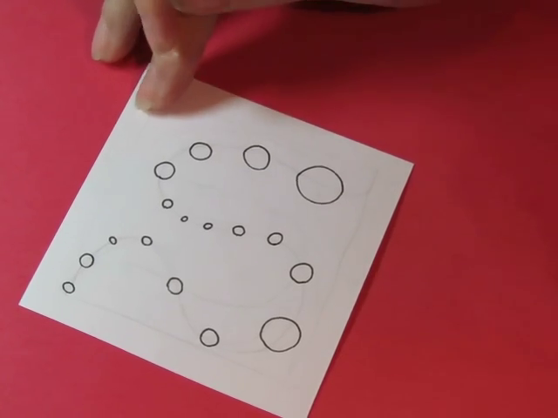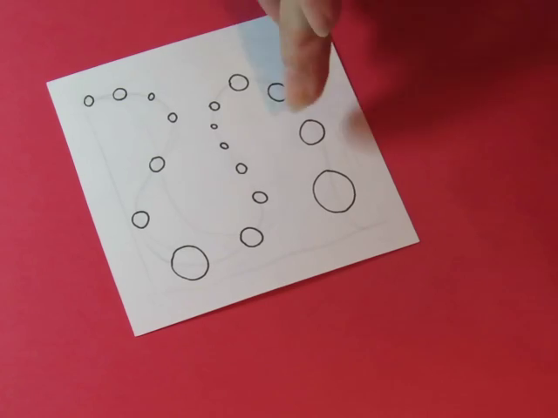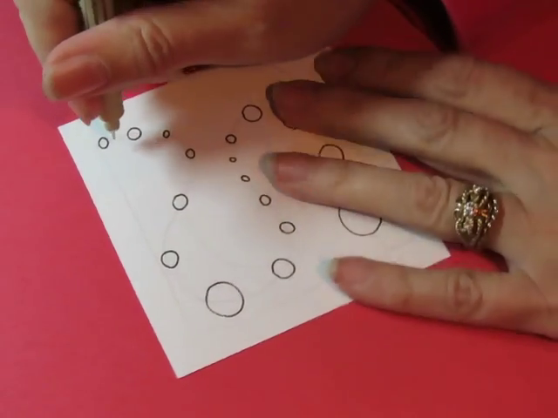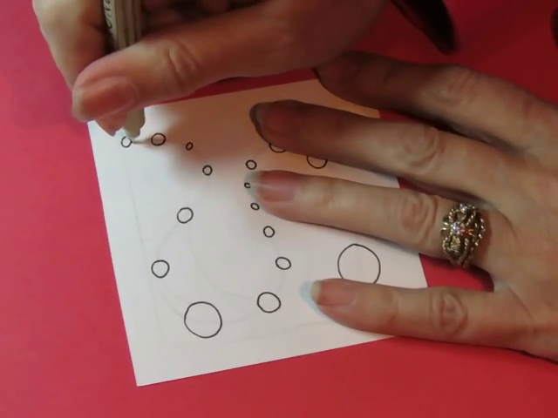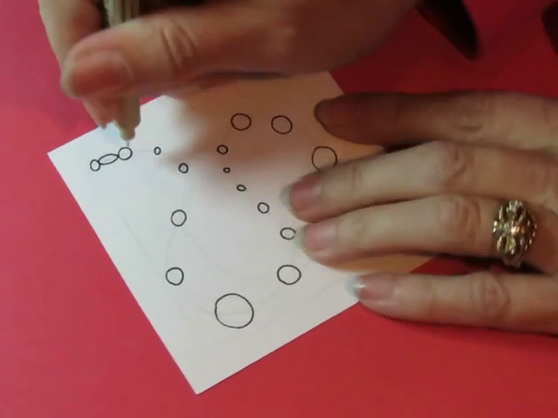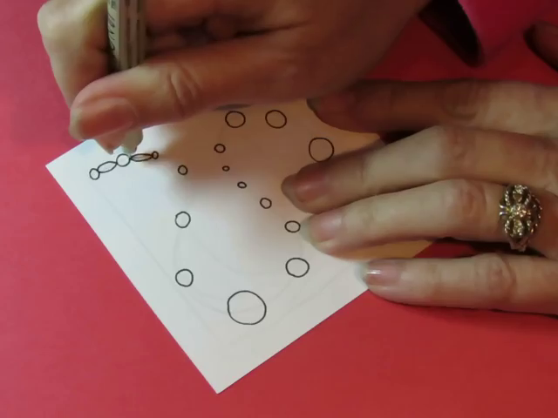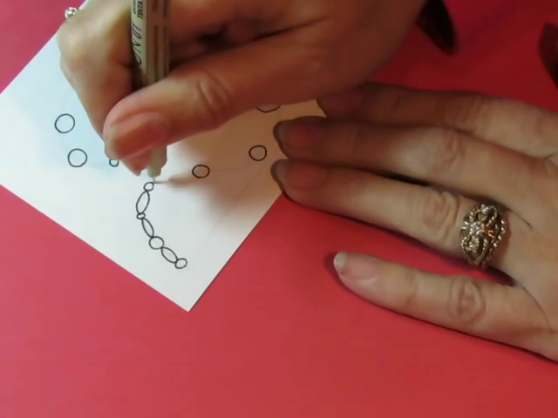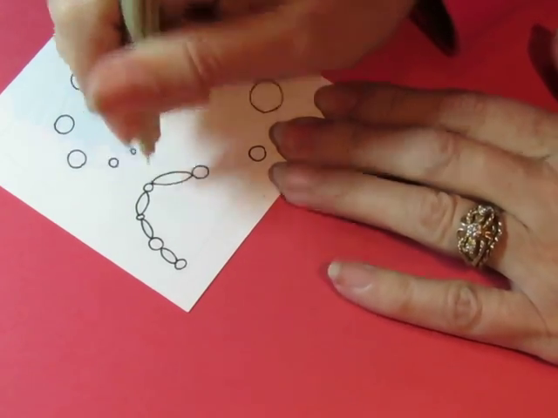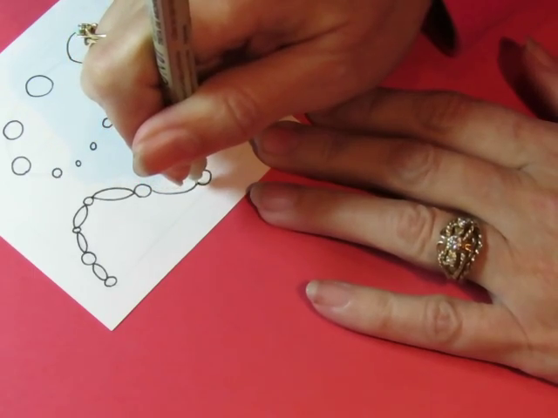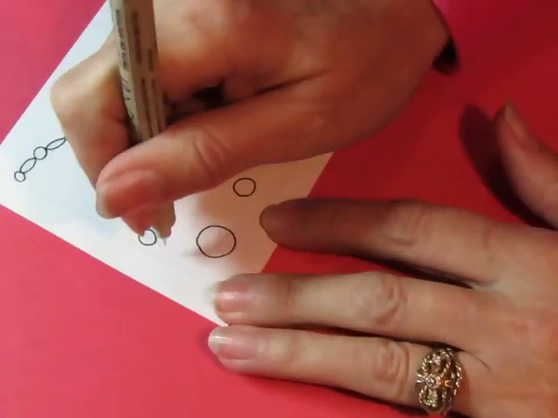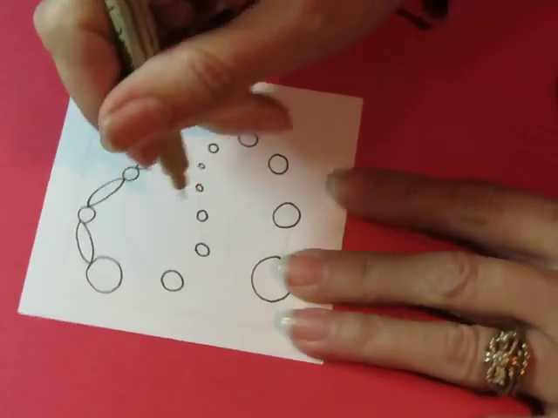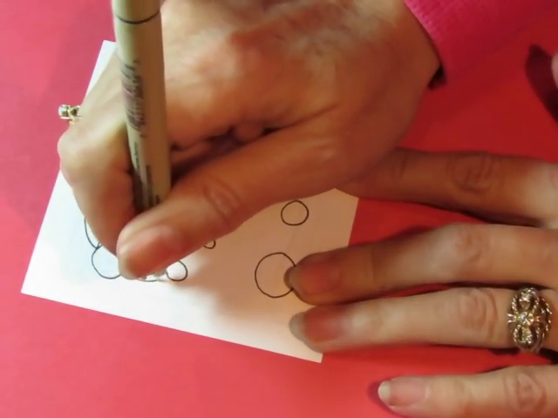So I've got myself a squiggly line with orbs that are different sizes. And then I'm going to put that rice shape. So each one of these gets a rice shape right along that line. And then I'll come back in and erase the line so I won't need it anymore. Looks like a beaded necklace of some sort, which is cool.